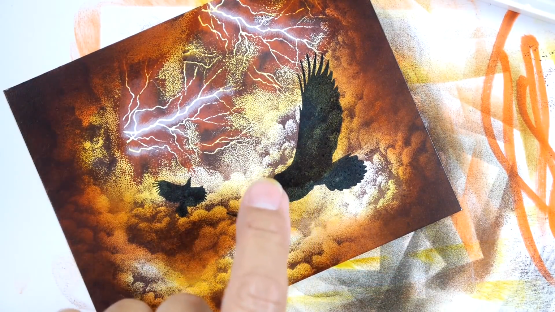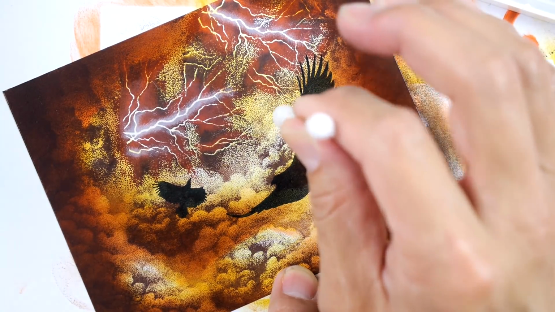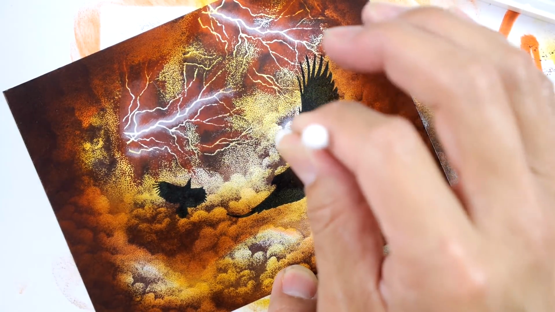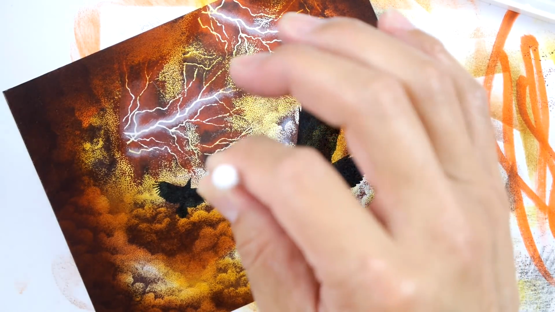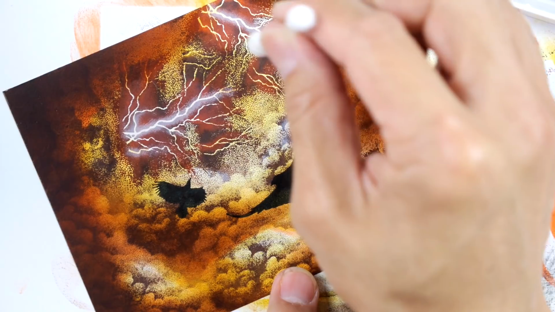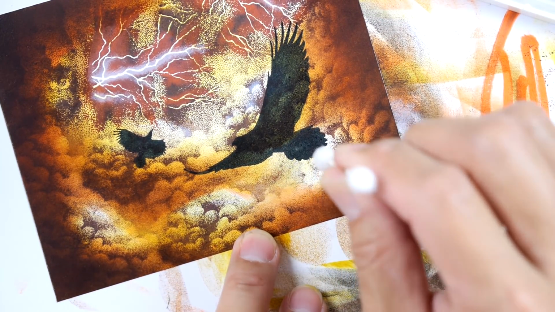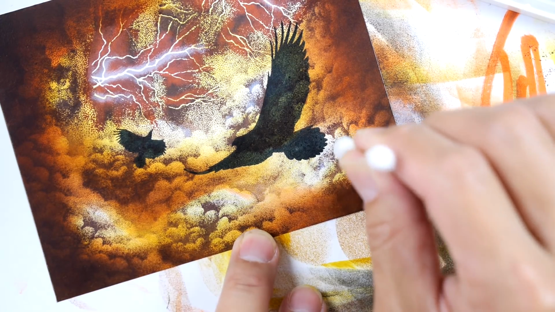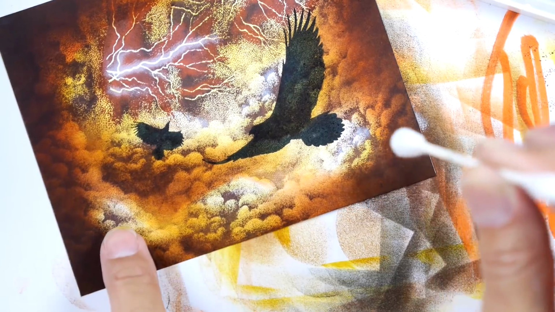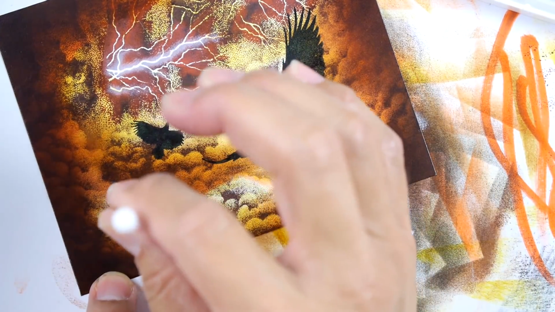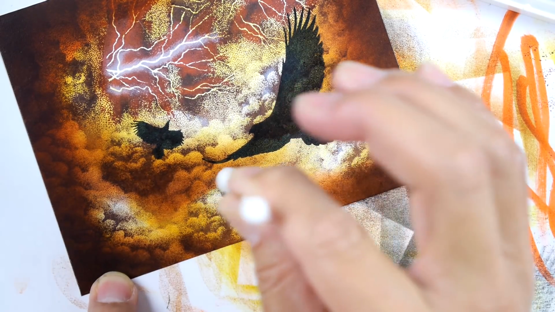Now, on these areas around in the clouds, where we've retained a little bit of that white of the paper, you can dab some onto those areas. It'll carry out that same texture that's up here into some of these other areas. You don't want to put too much, just a little bit. I didn't retain a lot of the whites down in these areas, so there isn't a whole lot of area that I can add it to where it would make sense.